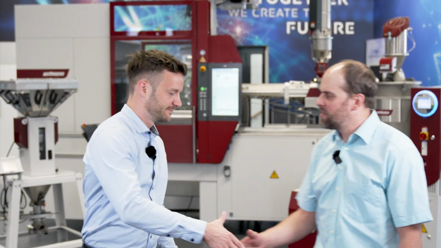With Wittmann 4.0 point of use, you are ready for your next process in just a few steps. By loading the data record, all peripheral devices are automatically supplied with the latest information and your production is ready to go.